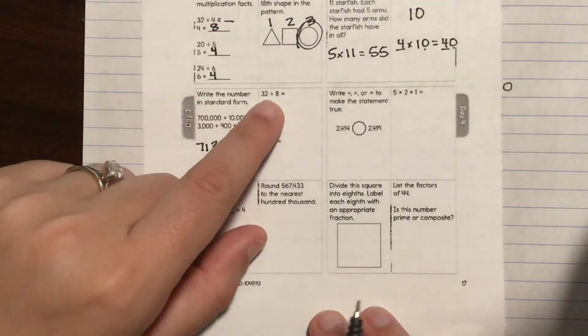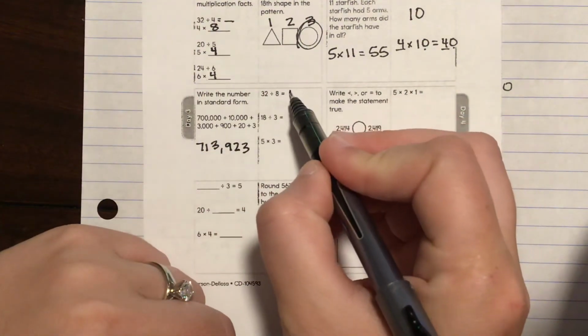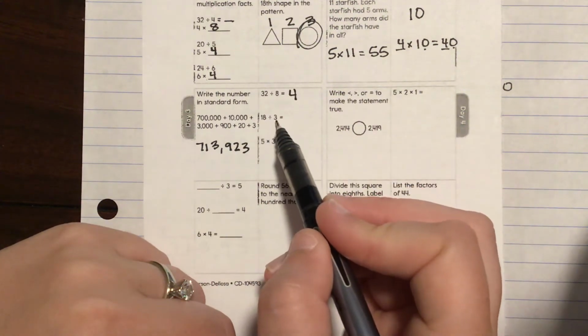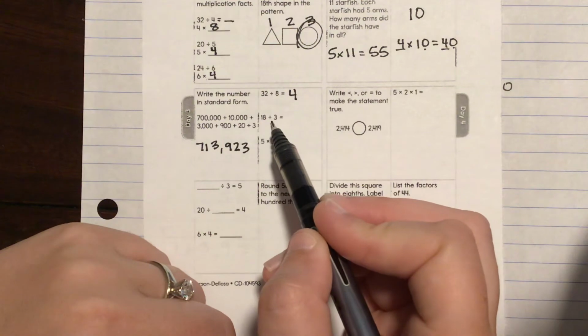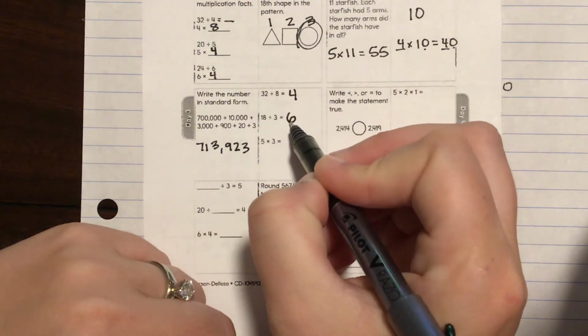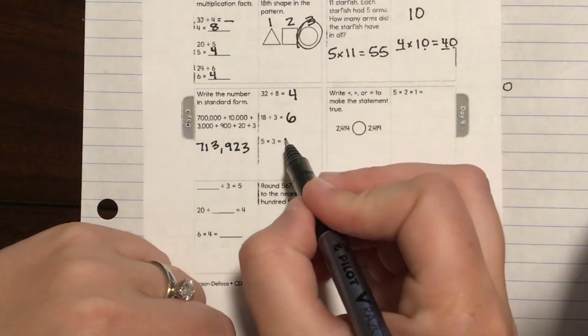Okay, 32 divided by 8. What times 8 equals 32? 4. 18 divided by 3. What times 3 equals 18? 6. 5 times 3 equals 15.